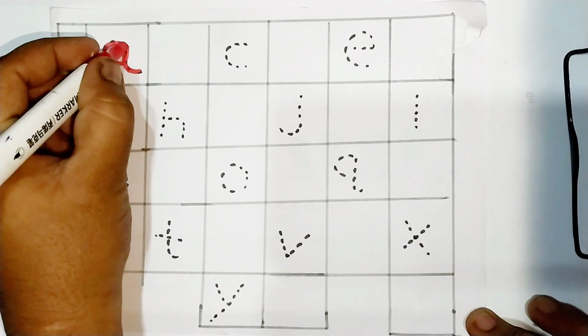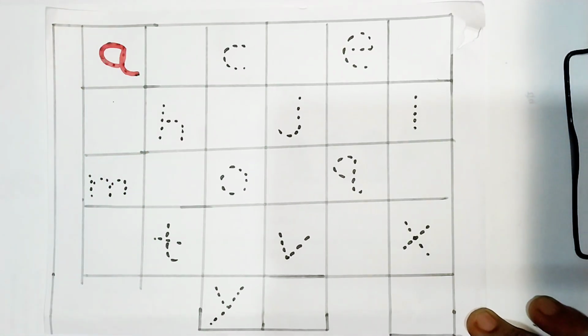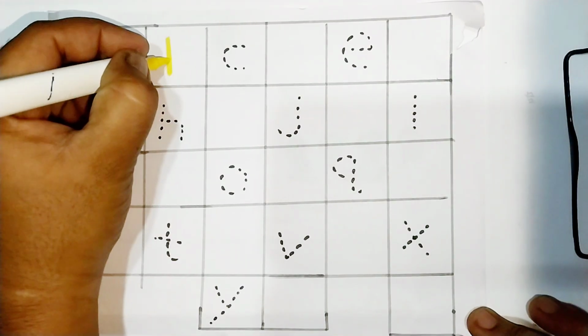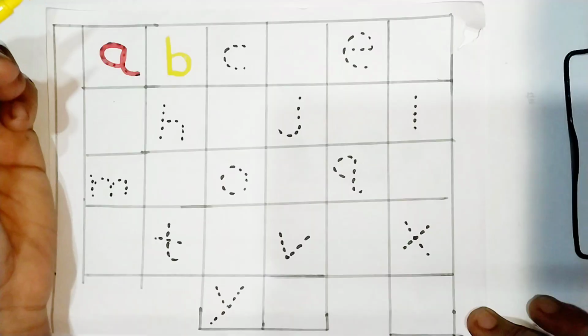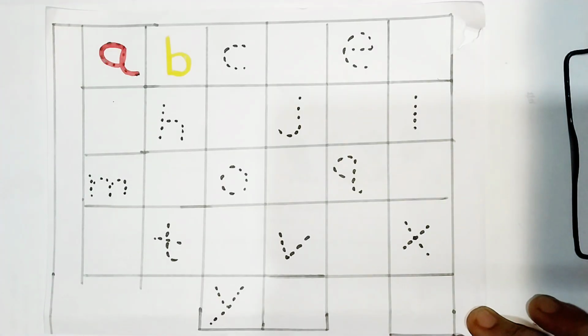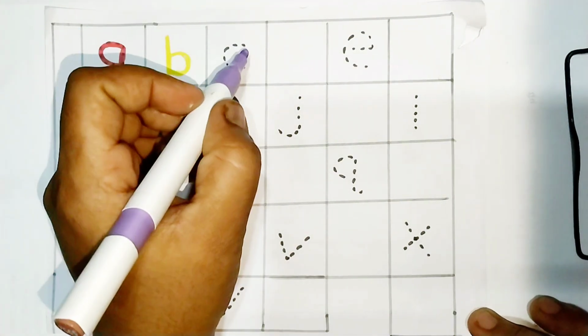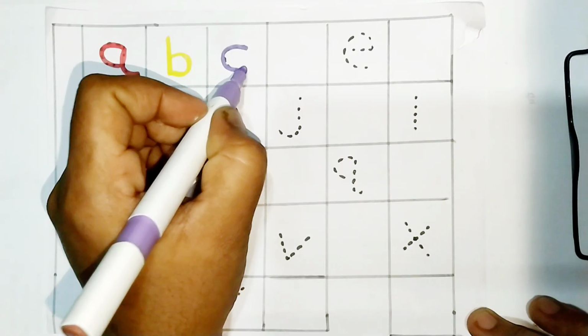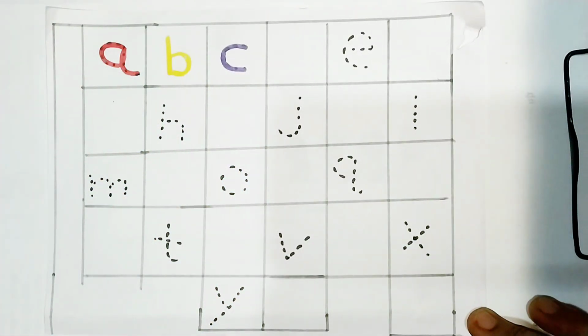A for apple. A. B for ball. B. C for cat.